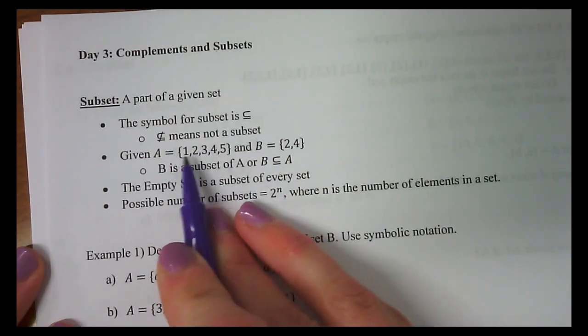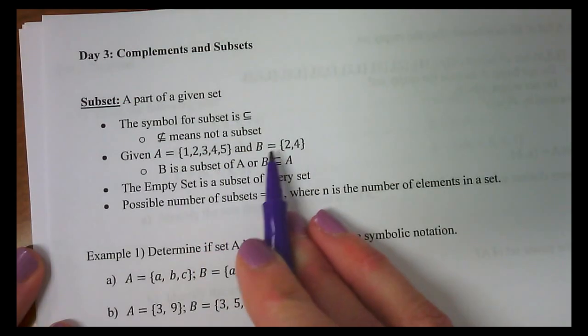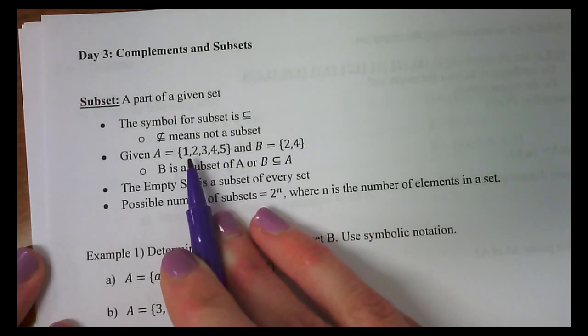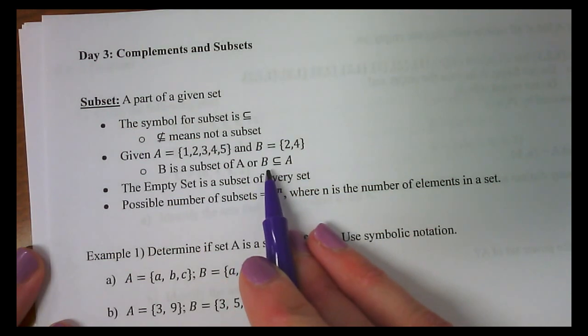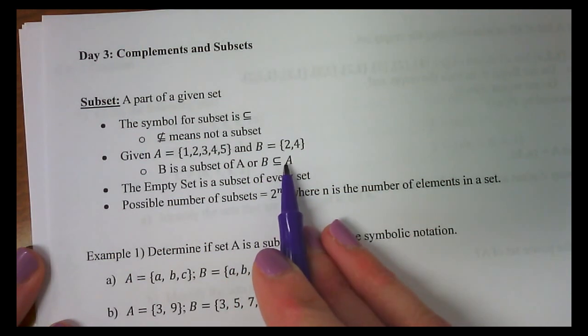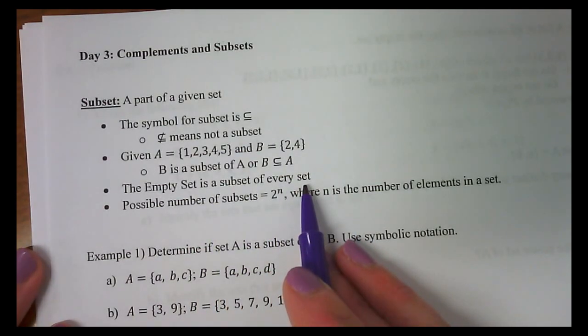So given that we have this set A as 1, 2, 3, 4, 5, and B is 2 and 4. 2 and 4 are part of A, so B is a subset of A, which you would write with the notation B and then that symbol A. The empty set is a subset of every set.